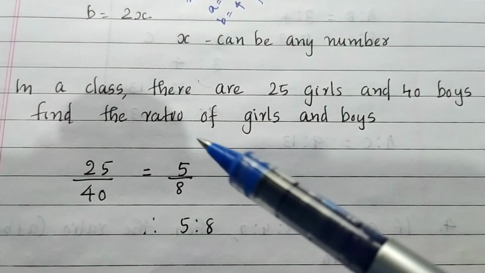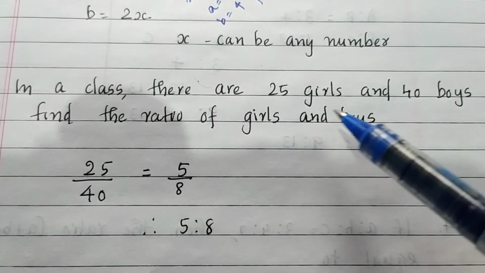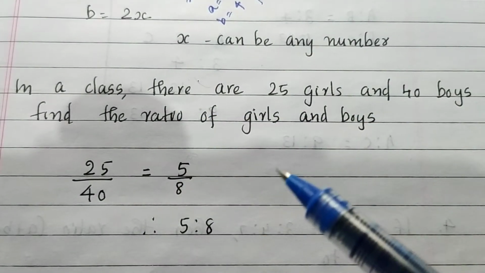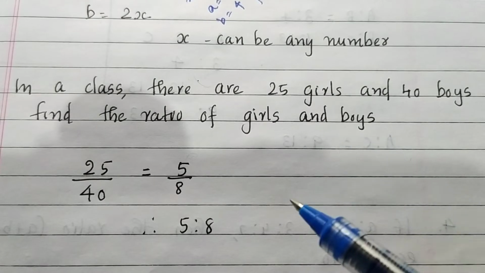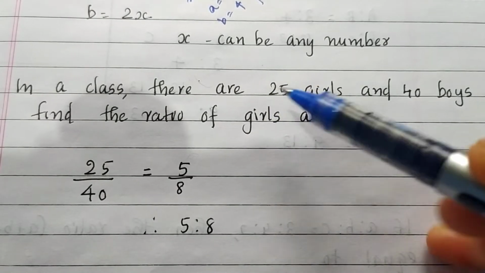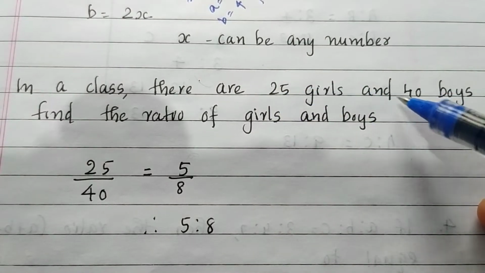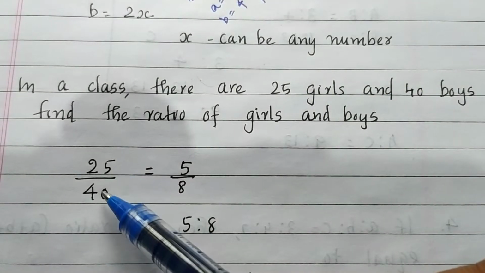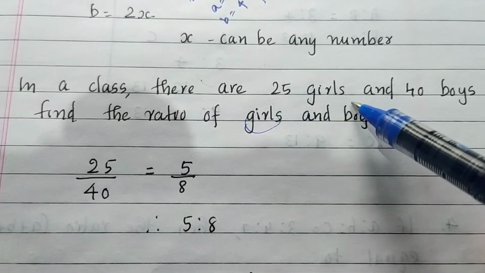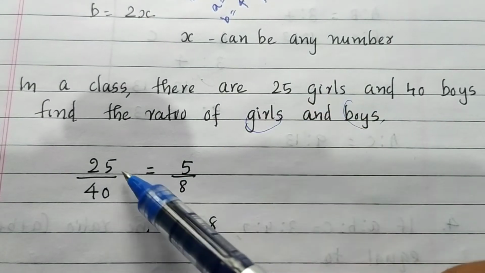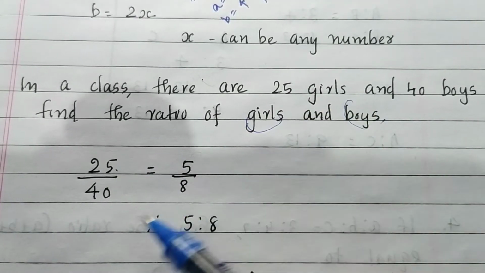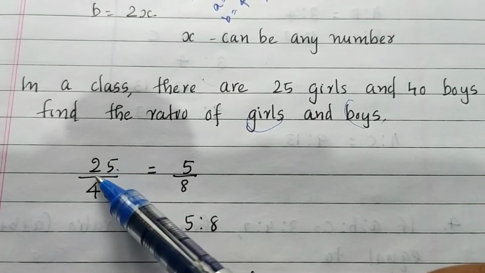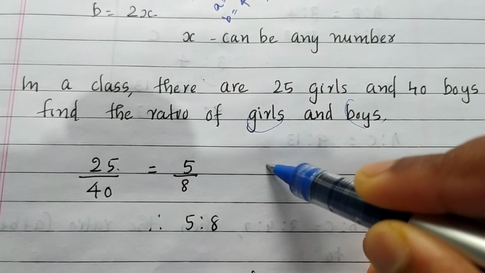So let us consider a simple question. In a class there are 25 girls and 40 boys. Find the ratio of girls and boys. How can we find the ratio of girls and boys? Just divide the number of girls by the number of boys. So the girls' number should be the numerator and the boys' number should be the denominator. So 25 by 40.